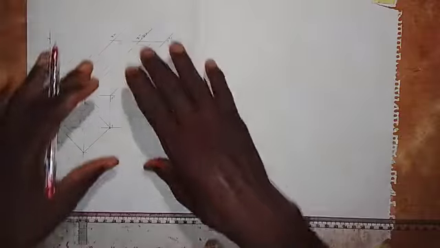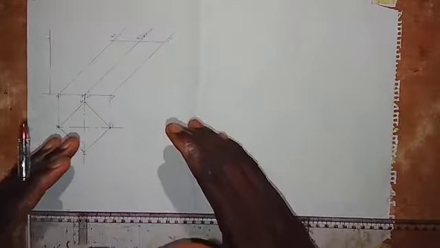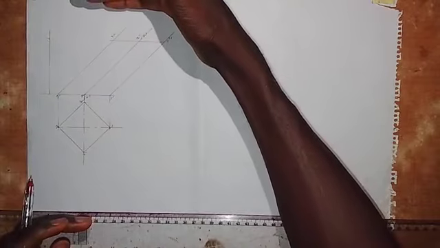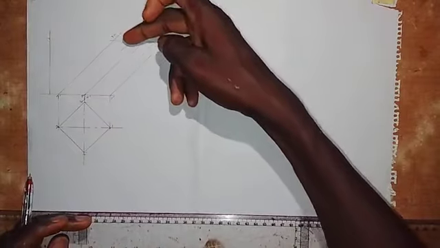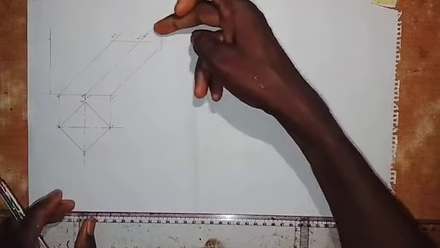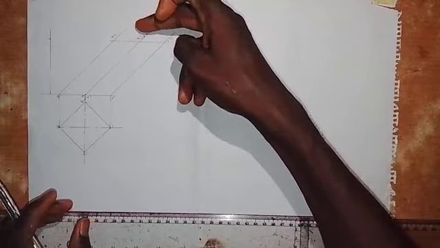Then the next thing that I want us to do, there's something I want us to do here. In case you are asked to draw the plan of the solid, as we have it here, how can we get the plan of the solid? I'm going to show you that right now. Looking at the object from the top down, we are going to see a square, in this form. We are going to see it on this top surface here.